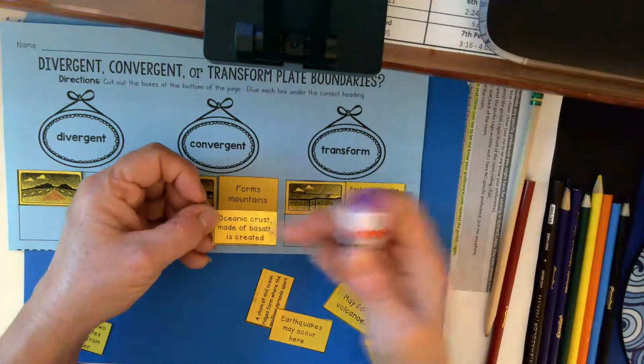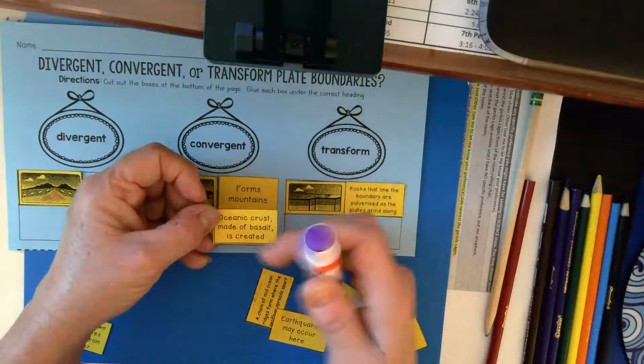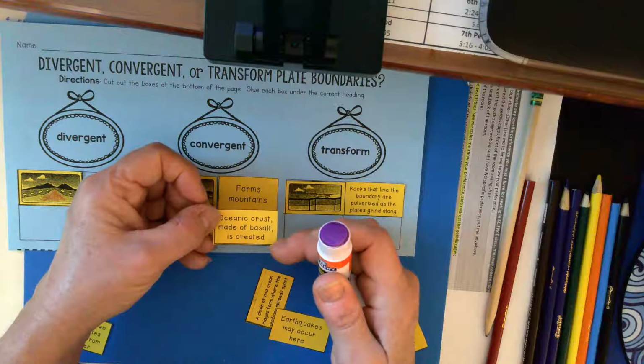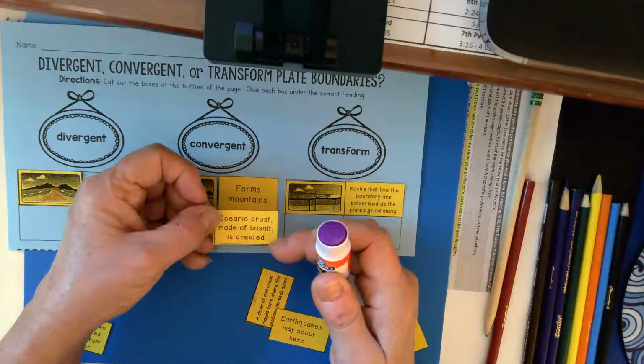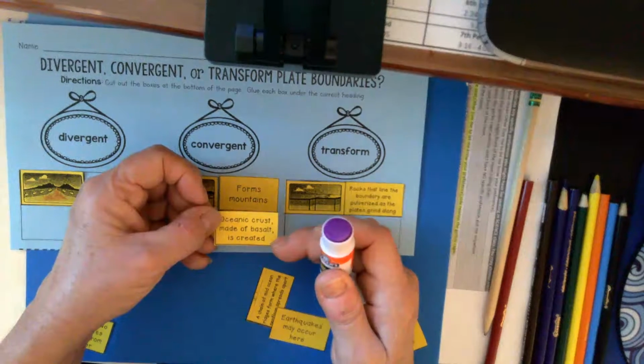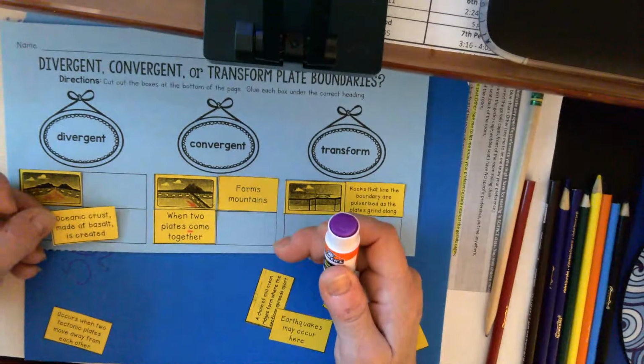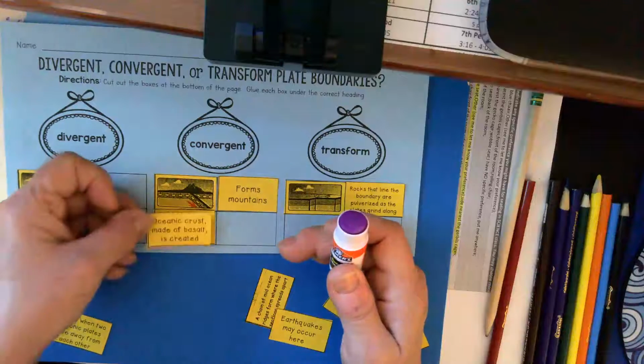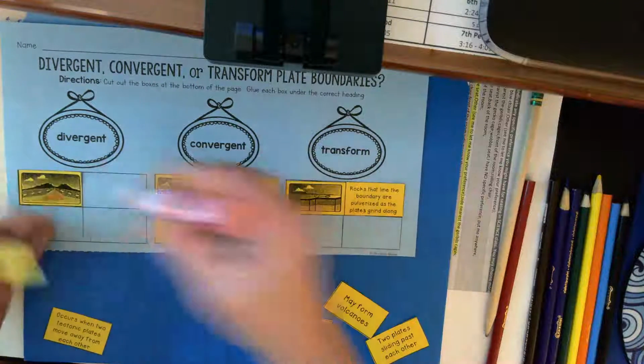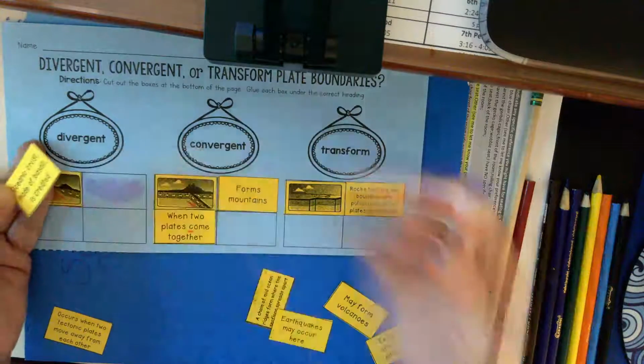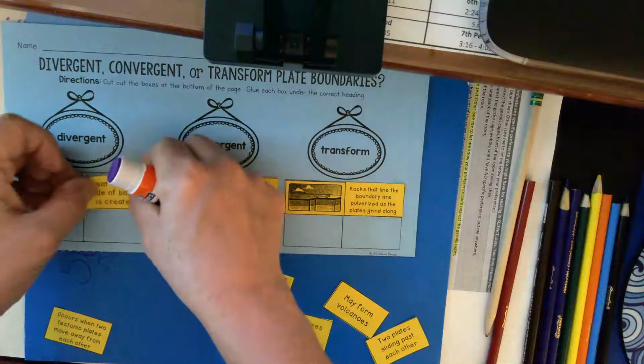All right, oceanic crust is made of basalt, and it's created. Well, I know that oceanic crust is only made where the seafloor spreads and that new magma rises and cools off. So that has to happen at a divergent boundary, because at a convergent, it's going back into the mantle and melting, and at a transform boundary, it's just getting ground up.